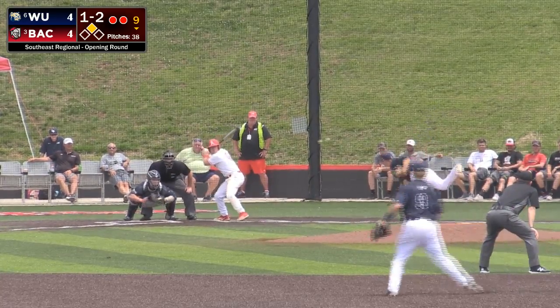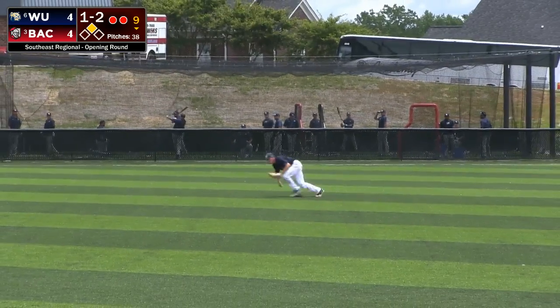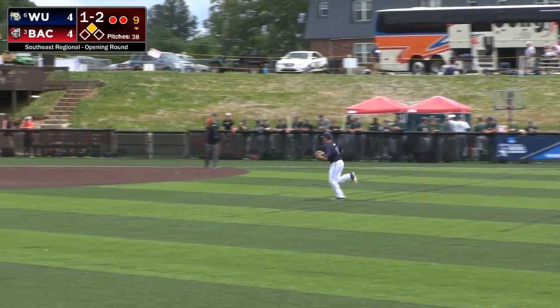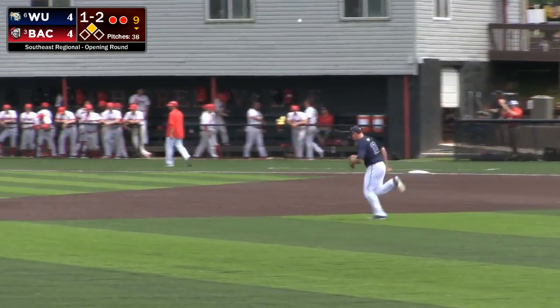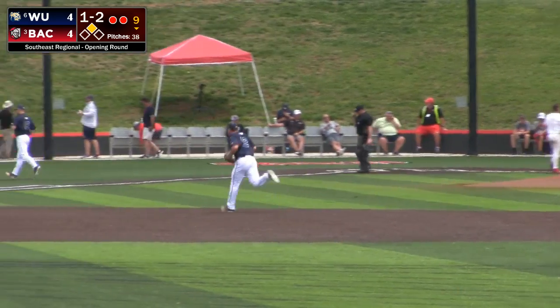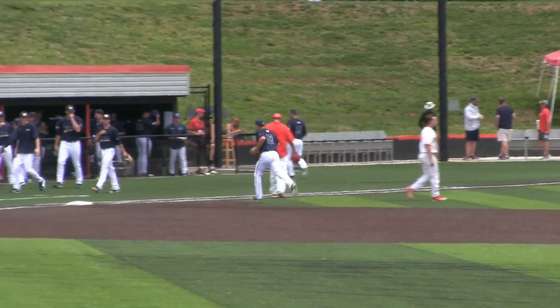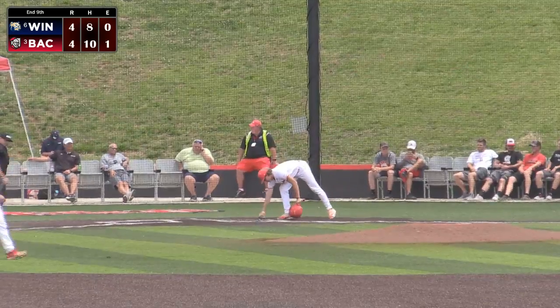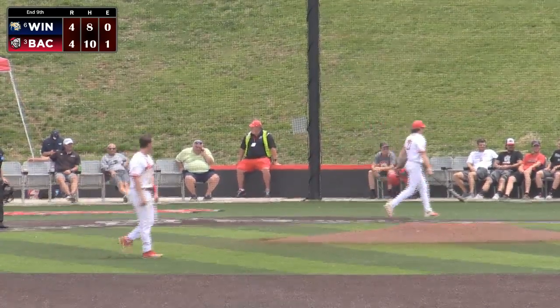Now the 1-2. Hit well into left field. Coming on as a left fielder makes the grab. And Wingate staying alive. Nice diving play to end regulation, but got some free baseball here. Man, oh man, that was a dangerous play. That would have been it if that one would more than likely would have gotten by the Bulldog left fielder.